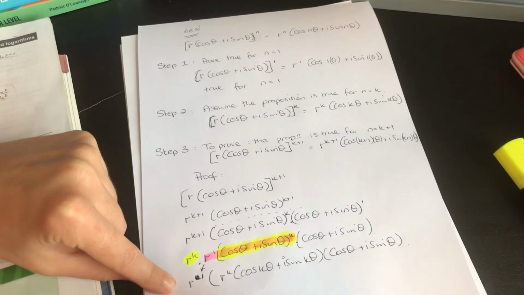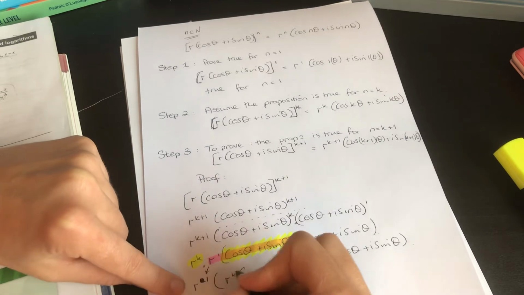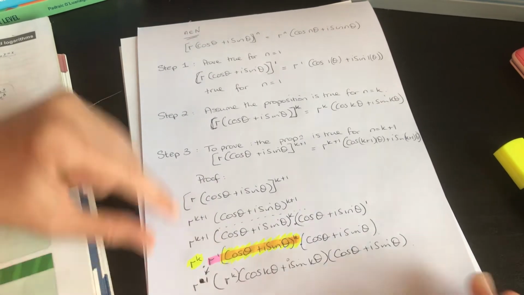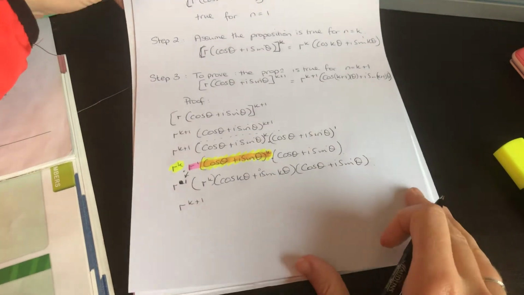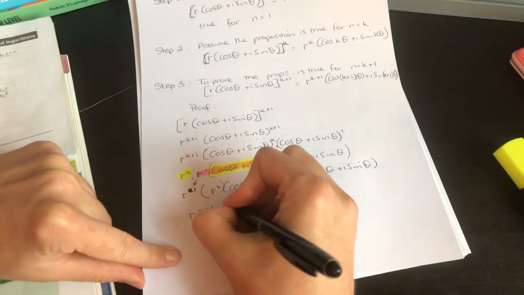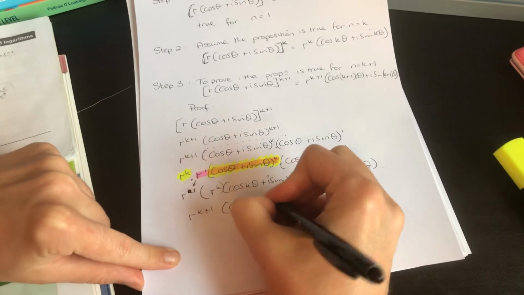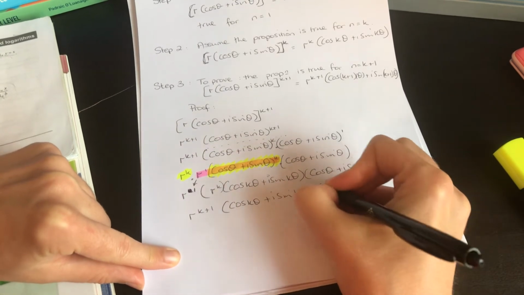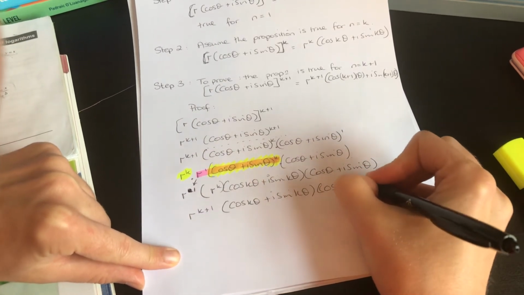Okay, so now this little bit here can just go back into r to the power k plus 1, times cos k theta plus i sine k theta by cos theta plus i sine theta.